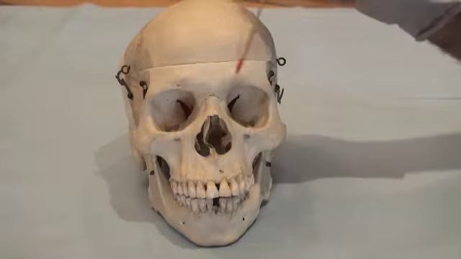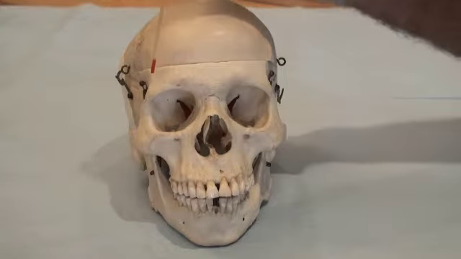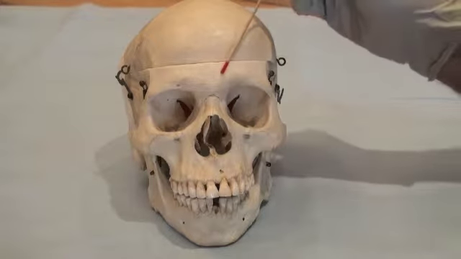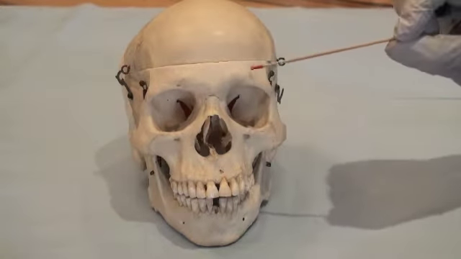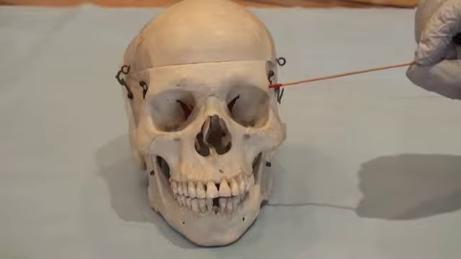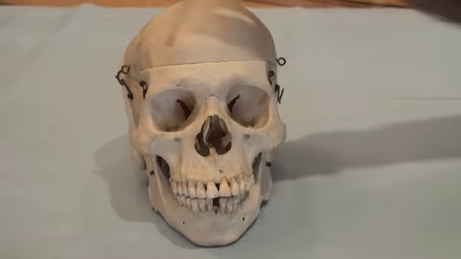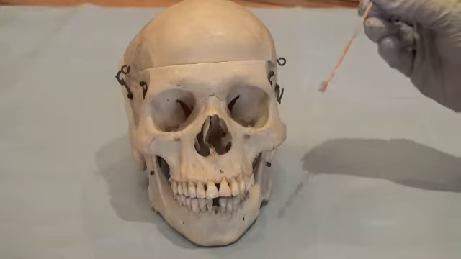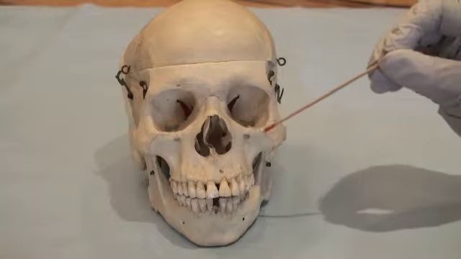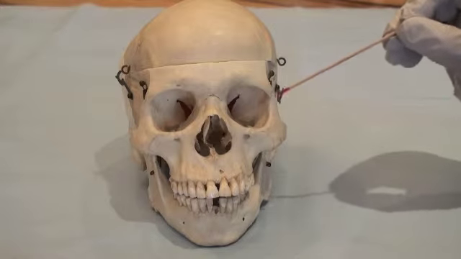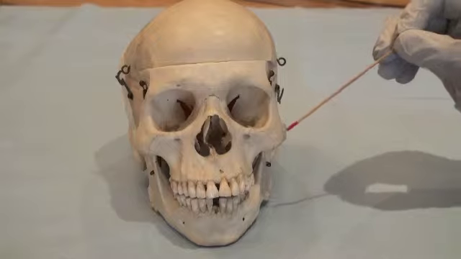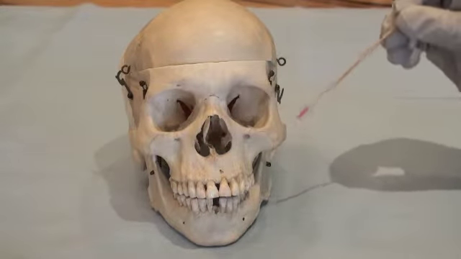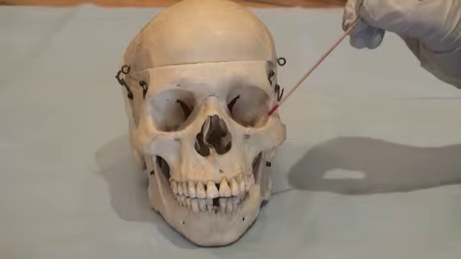You can see that it forms the bulk of the roof of the orbits. There's the superciliary ridges here, which is a thick part of the bone. And you can see it has a process which comes down, the zygomatic process, which meets the zygoma on either side, and it's going to help form part of the boundary of the orbit. The next most obvious bone is this sort of star-shaped bone here, the zygoma. You can see it's got a frontal process, maxillary process, and a zygomatic process running posteriorly. It forms the bulk of the lateral wall of the orbit.